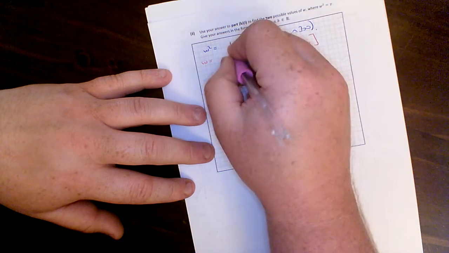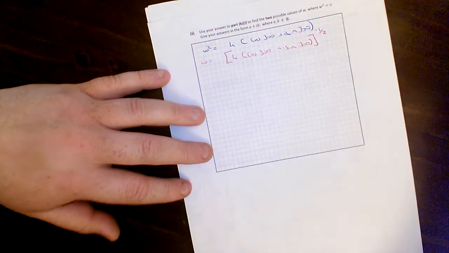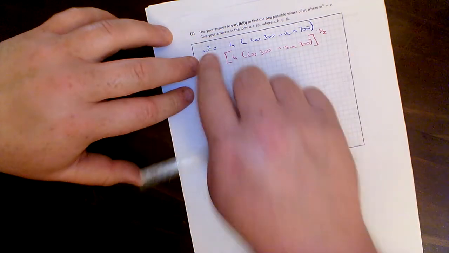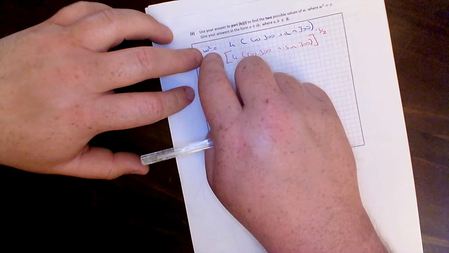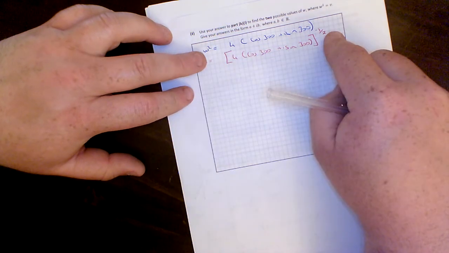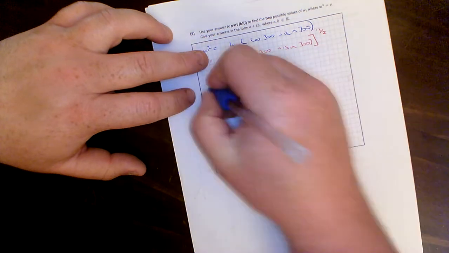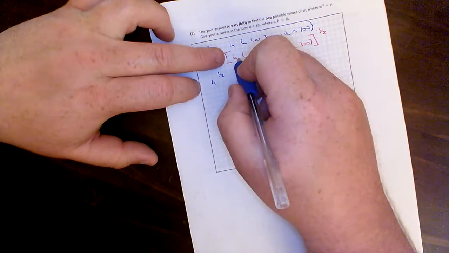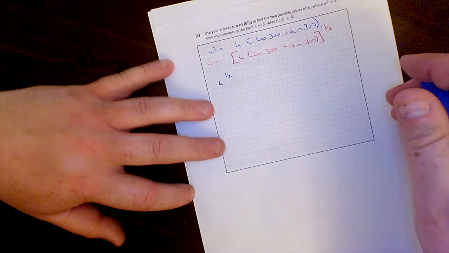Another way of calling the square root is the power of a half. Open a big set of brackets, cos 300 plus i sine 300, all to the power of a half. If that was a cube, it would be the power of a third, and if it was the power of 4, it would be the power of a quarter. Two things you have to know how to do with that. That gives you 4 to the power of a half. Your modulus is raised to the power of a half, and it's half of your angle plus rotation.